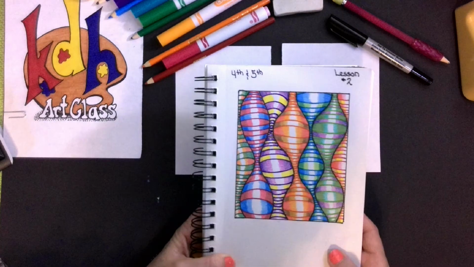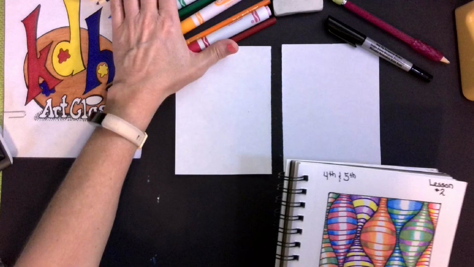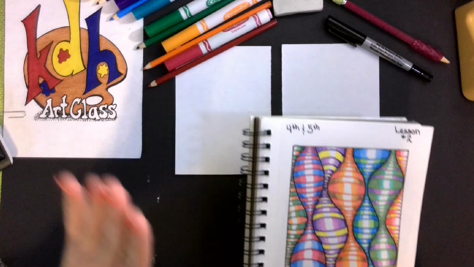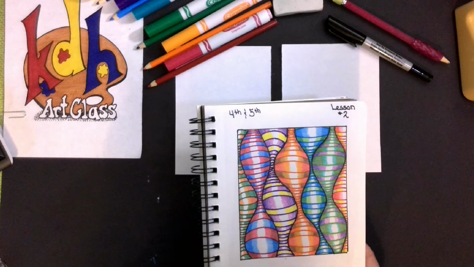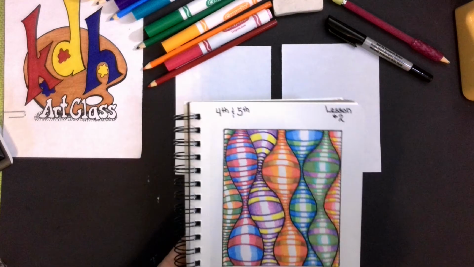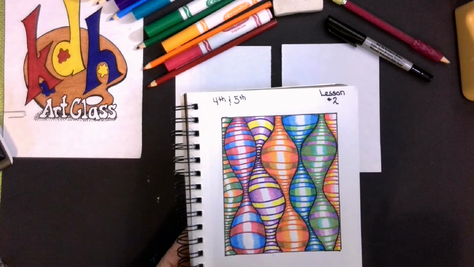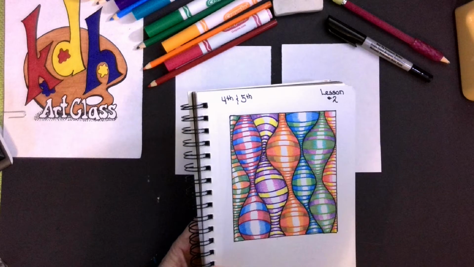I digress. Let's continue. We need paper. We need something to write with. And we need dark and lights of colors. Again, I'm focusing on complementary. Complementary means they're opposite on the color wheel. But we'll get into that as we start going along more with this lesson.